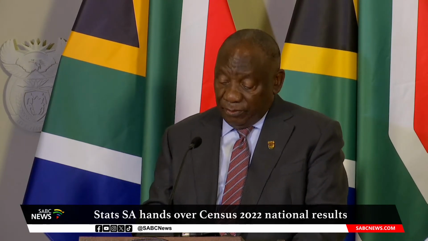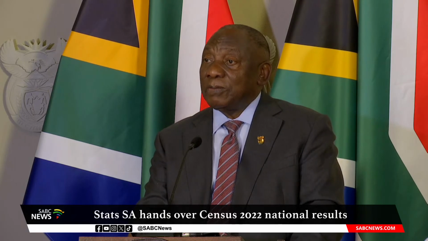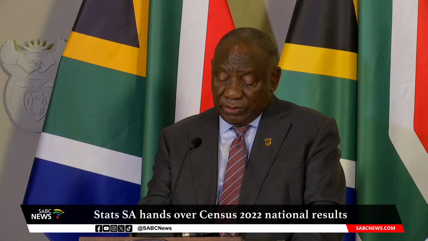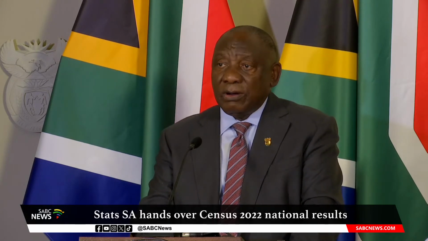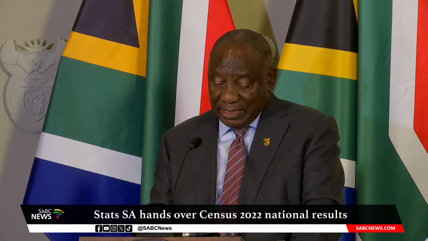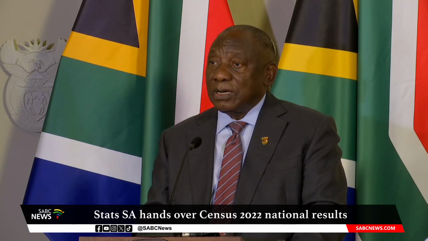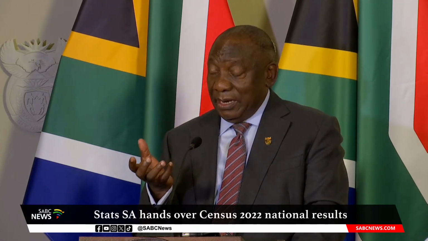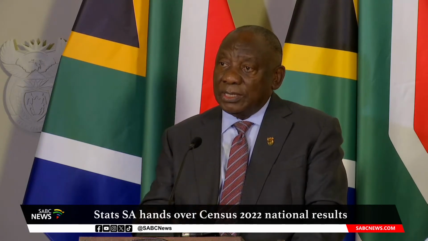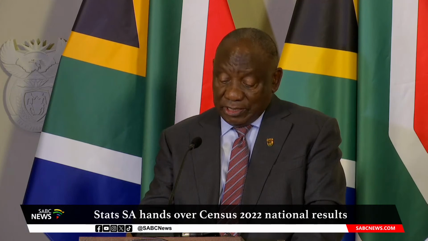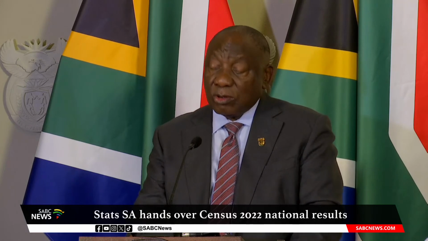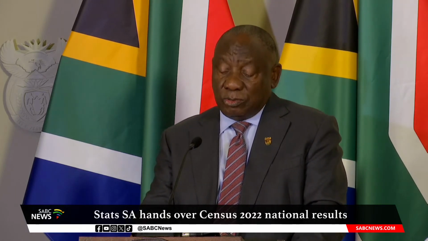This, as we heard, is the 4th census undertaken since the advent of democracy in our country, and as such, it contributes to a vast body of information and knowledge that describes the state and the progress of our state and the conditions under which our people live, as well demonstrated by the Statistician-General. We applaud the magnitude of effort that went into compiling Census 2022.